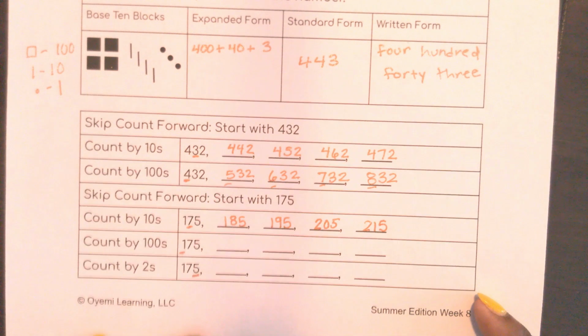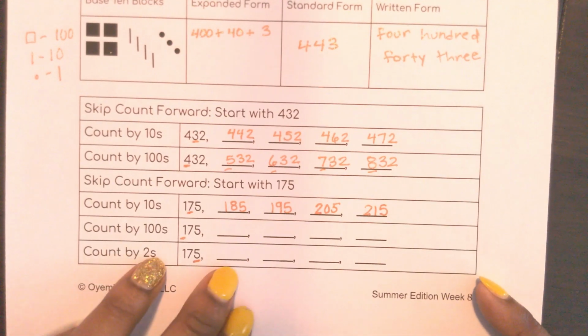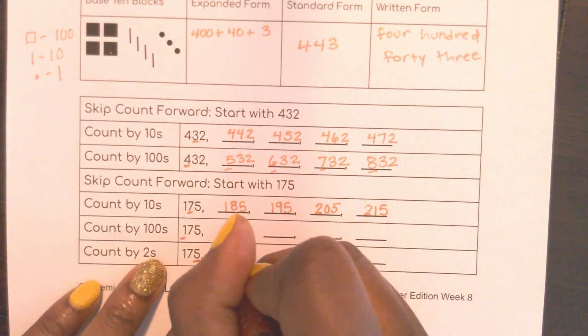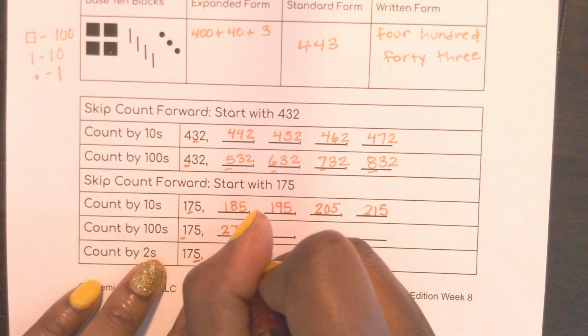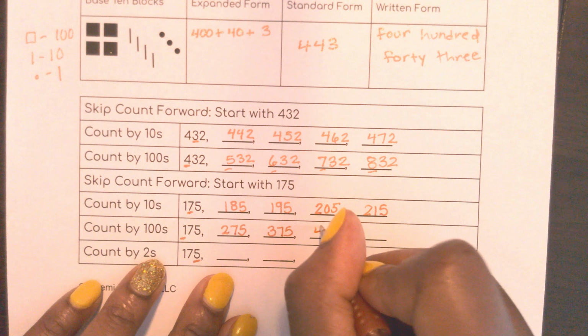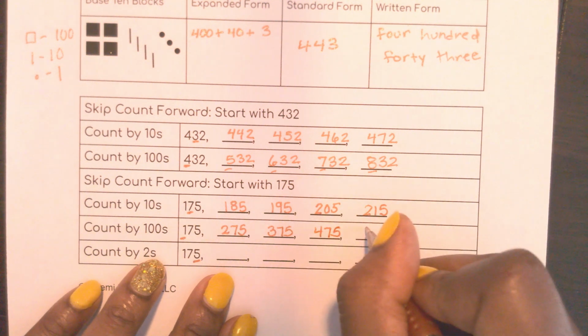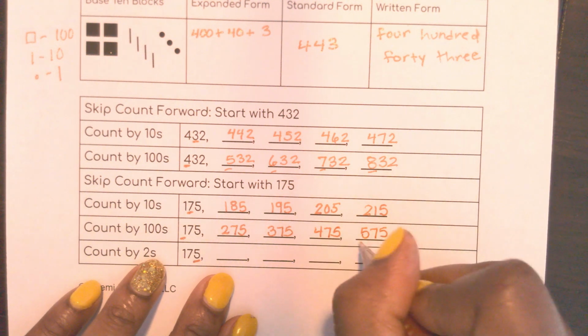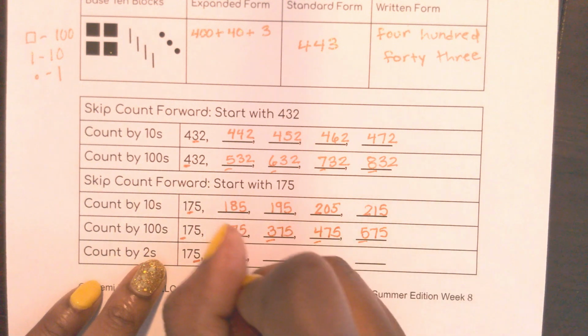Let's count by hundreds, starting with 175. 275, 375, 475, and 575. It was just my hundreds place that changed.